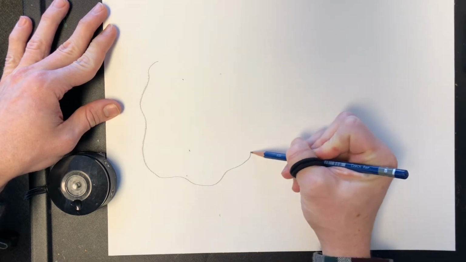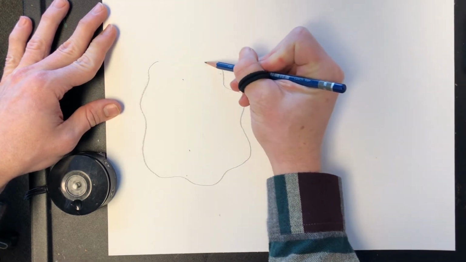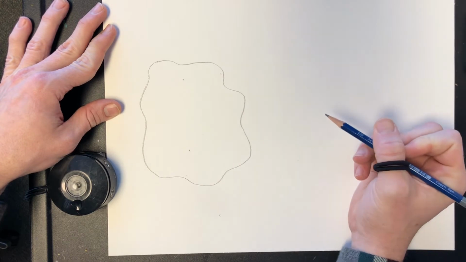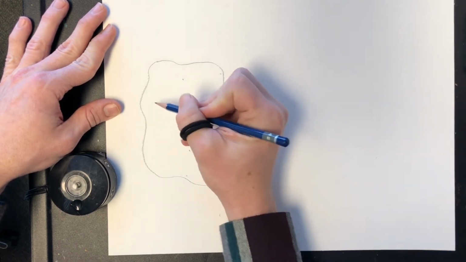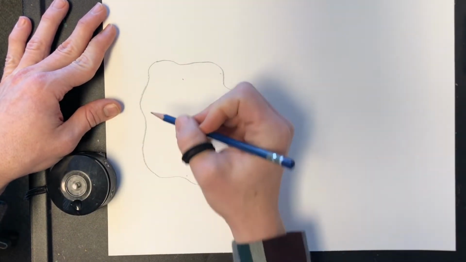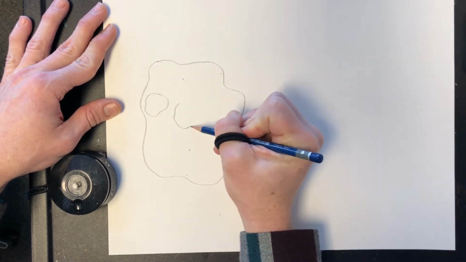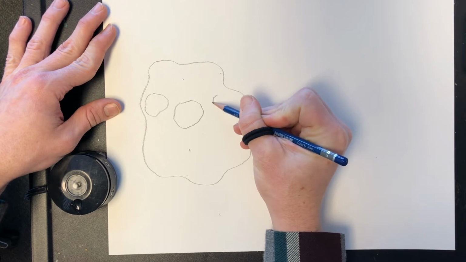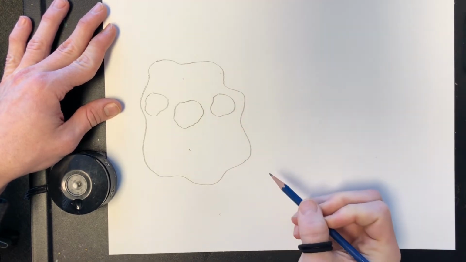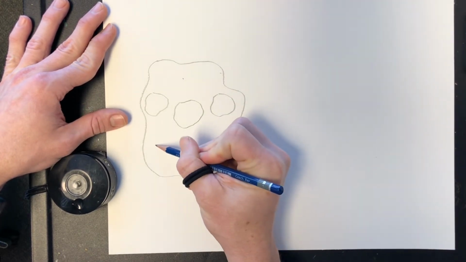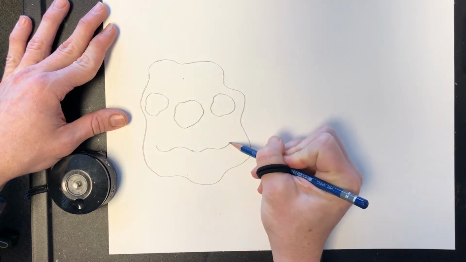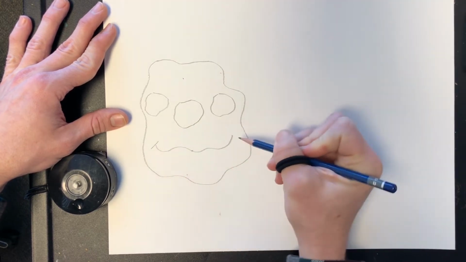Smooth, smooth. And I want my monster to have some eyes. I'm going to give my monster 3 eyes. Let's go smooth, smooth, and smooth. And I'm going to give it a big mouth. Smooth. And mine's going to be a friendly monster.